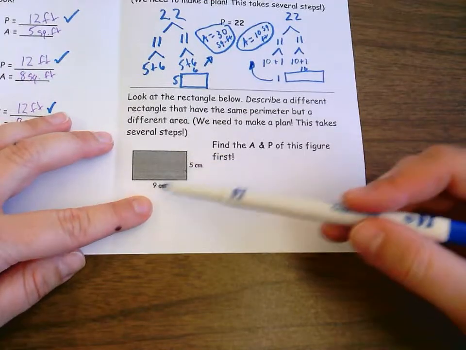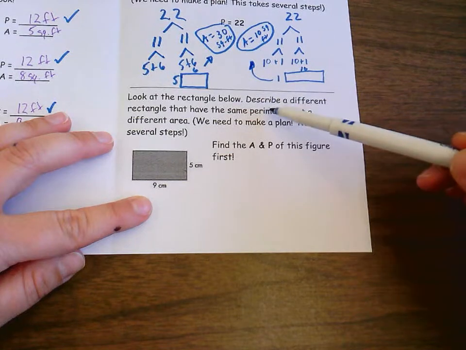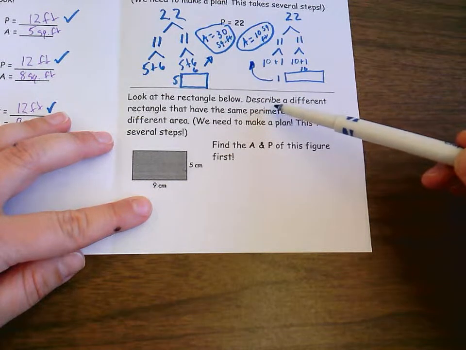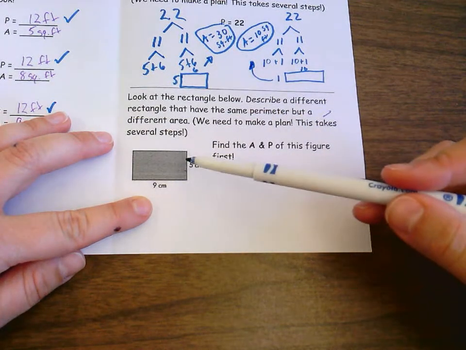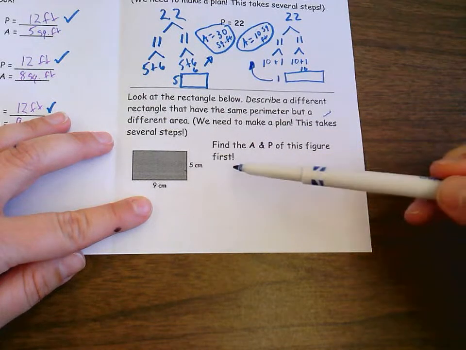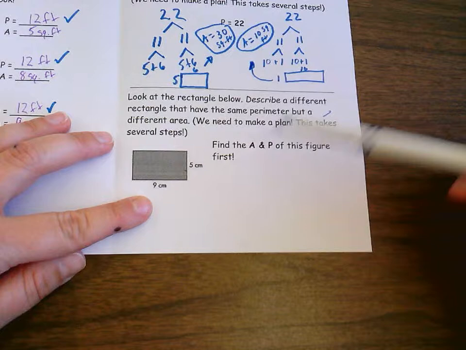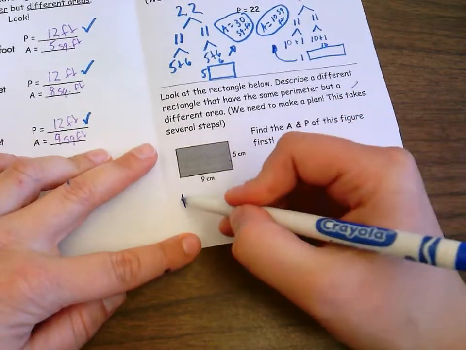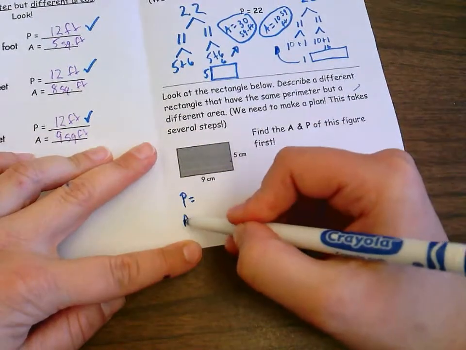Down here, we're looking at this rectangle, and they want us to give a different rectangle that has the same perimeter but a different area. So again, first we need to find the area and perimeter of this figure first, and then we'll work on finding another one. So over here, perimeter and area.